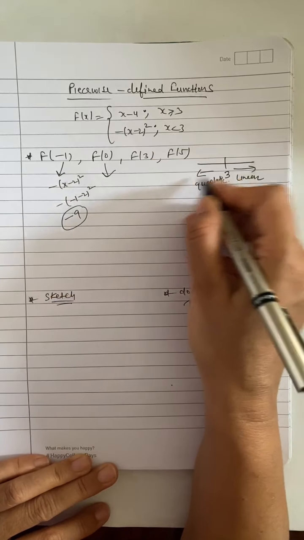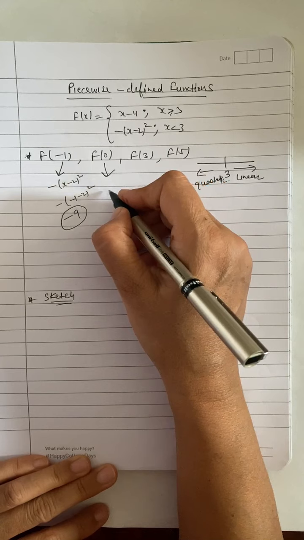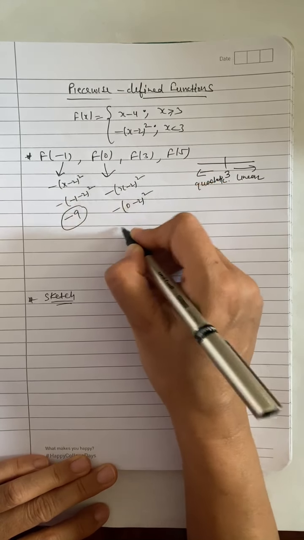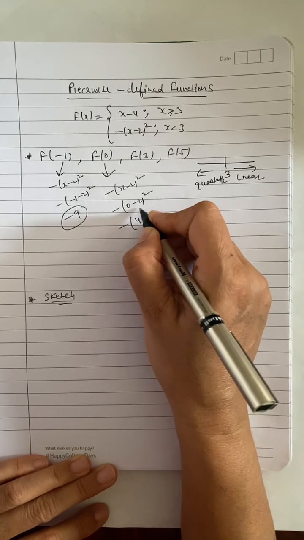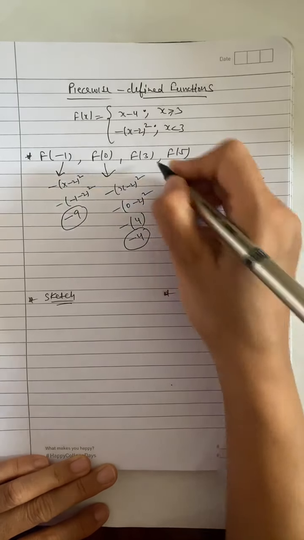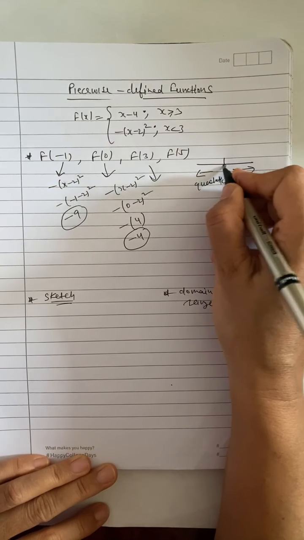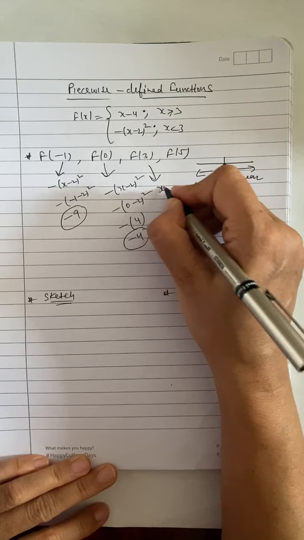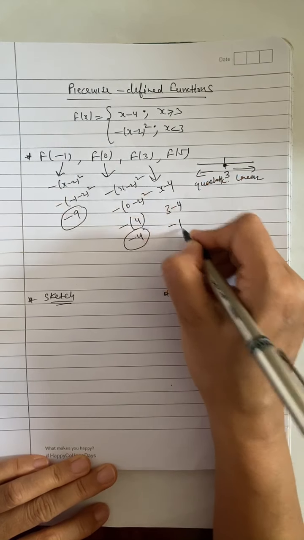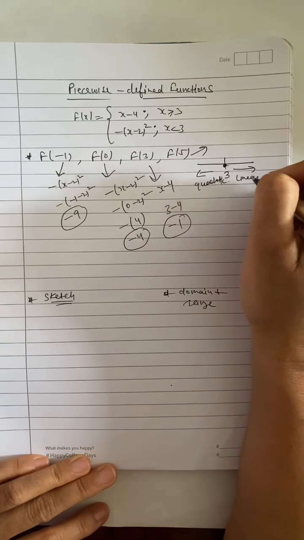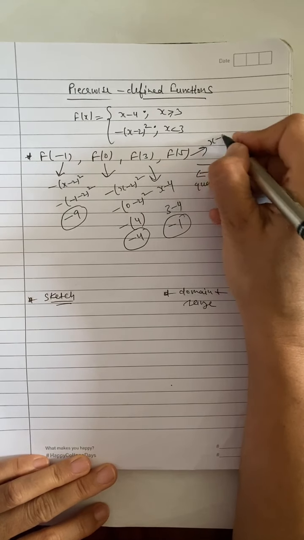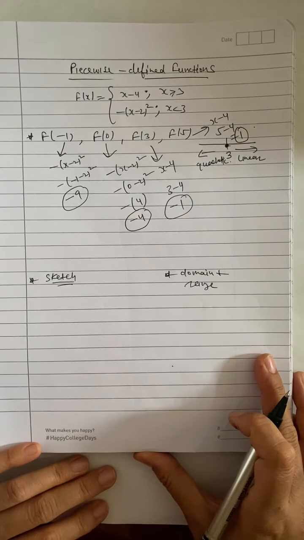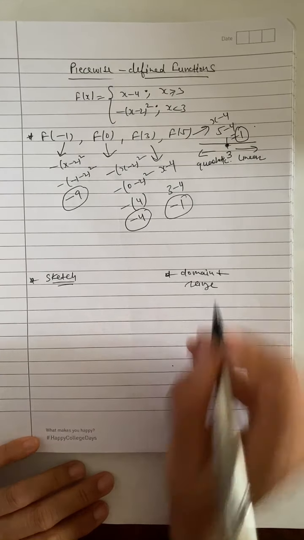For 0, again it's less than 3, so we again choose the quadratic one. When you substitute, negative 2 square is 4, so negative 4 here. For f of 3, because linear includes 3, we choose x minus 4, so 3 minus 4, which is negative 1. For f of 5, which is greater than 3, we choose linear, which is 5 minus 4, which is 1. Next, we have to sketch this function and then find the domain and range.